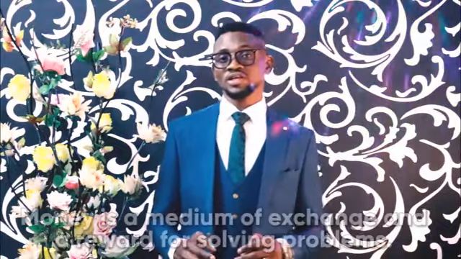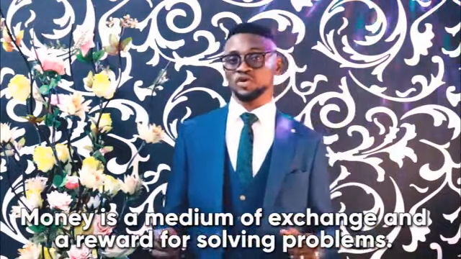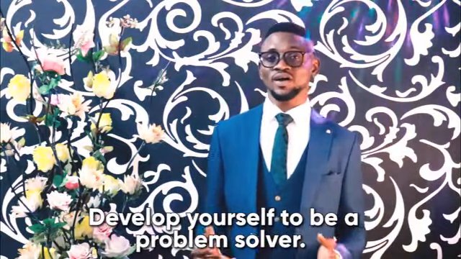In conclusion, money is a medium of exchange and a reward for solving problems. Start thinking on future solutions. Task your brain on the kind of problems in your nations and the solutions you can create to those problems. What solutions can you provide to the problems surrounding your nation? And that will bring you national money. No matter how poor a person or a nation is, they will always pay for their needs to be met. Develop yourself to be a problem solver. And how can you do this? List the problems that you've discovered, and then check out from that list of problems the solutions that you can provide, and then money will begin to flow in your direction.